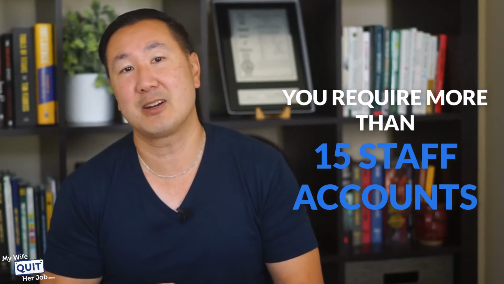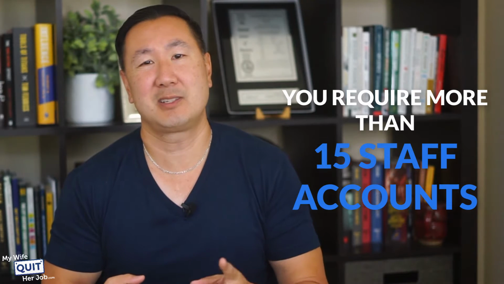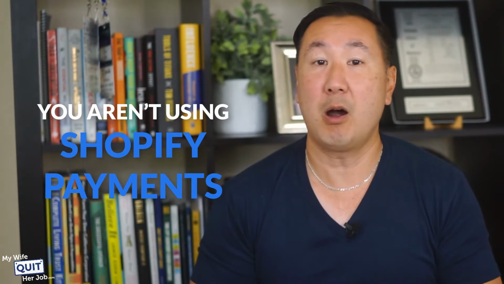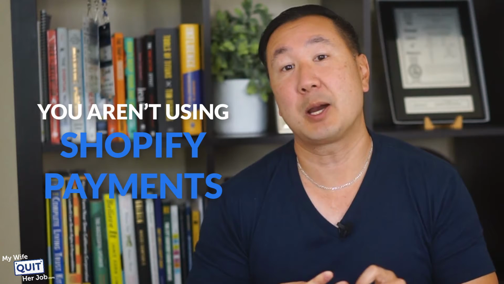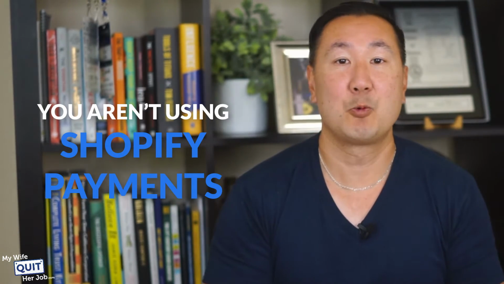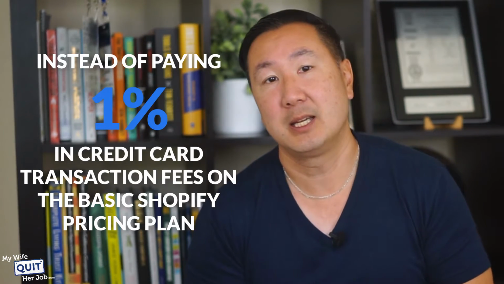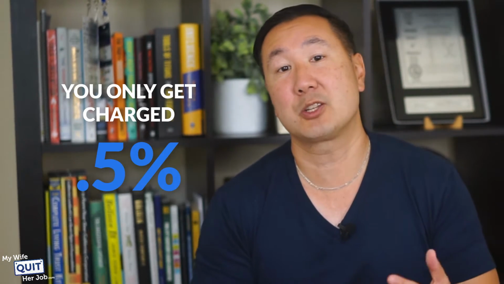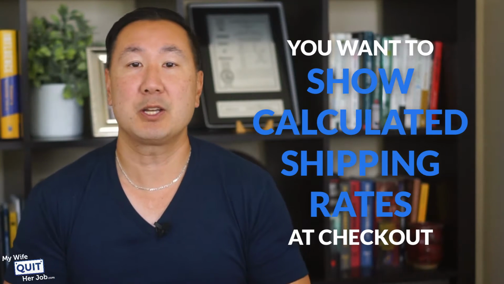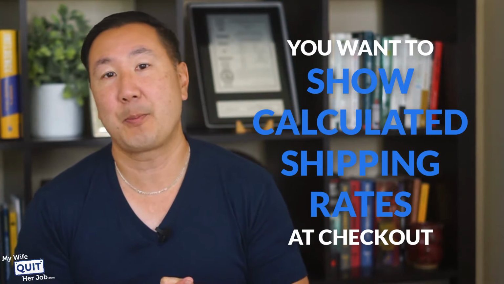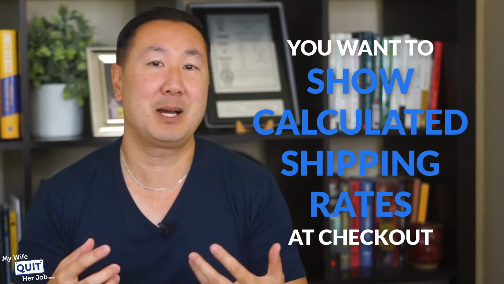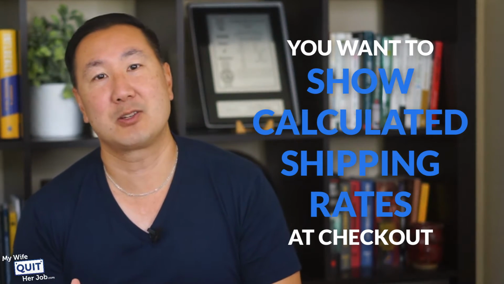Now, the only reason to sign up for the Advanced Shopify plan at this revenue tier is if you require more than 15 staff accounts, but realistically, a store at this level, you're not going to have 15 employees. If you aren't using Shopify Payments, then Shopify charges you a credit card transaction fee, which is drastically reduced on the Advanced Shopify plan. So instead of paying 1% in extra fees on the basic plan, you only get charged 0.5%. If you want to show calculated shipping rates at checkout, then go with the Advanced plan. But in my experience, showing the exact shipping rate during checkout is overrated, but for some businesses, it might be important.